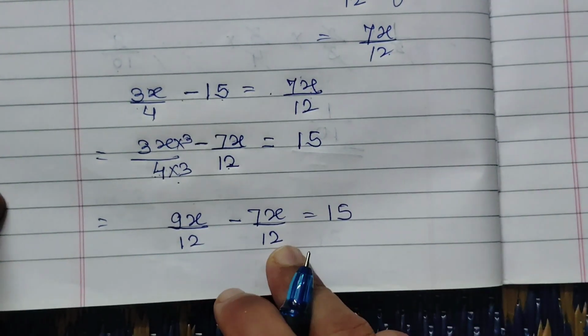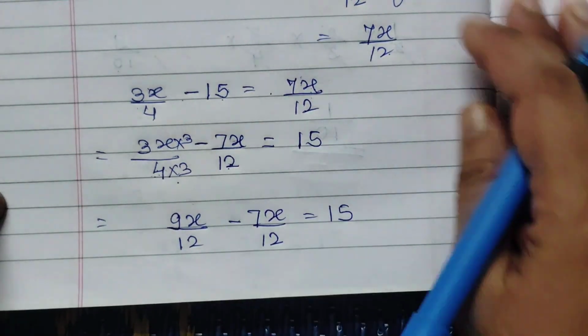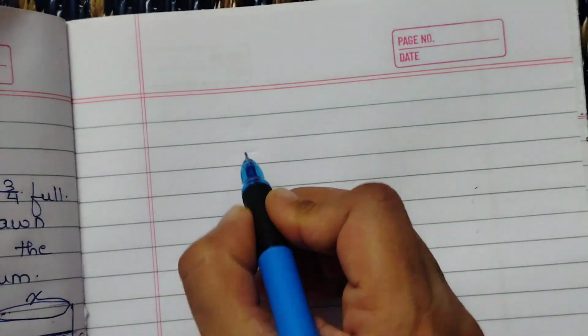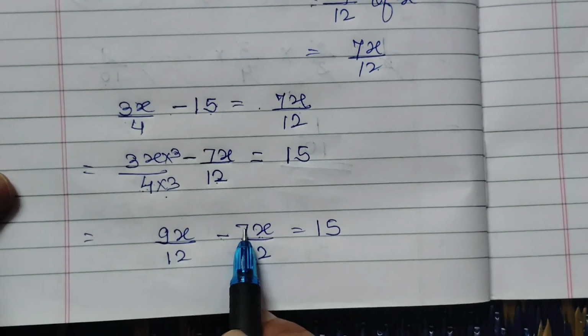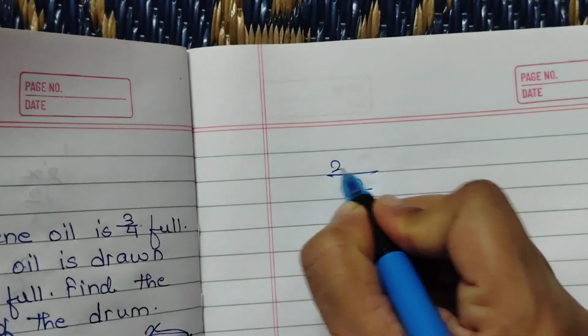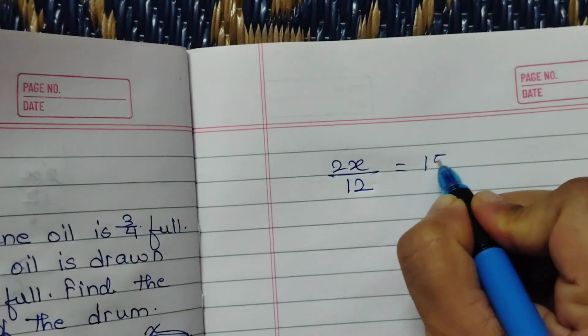So 12 and 12 I got common, same. So we'll write it as common. Okay. So upon 12. And here what remains? 9x minus 7x. So 9 minus 7 is 2. So we'll write 2x is equal to what remains? 15.